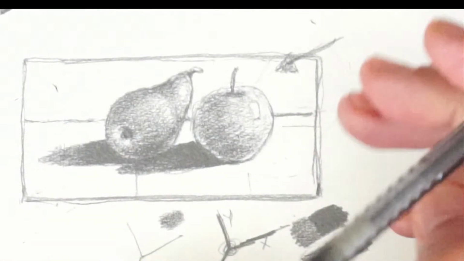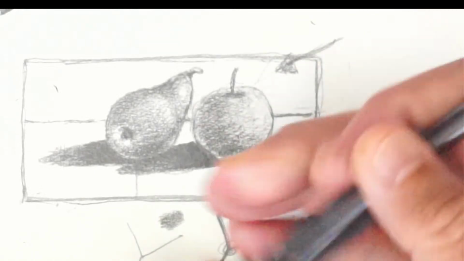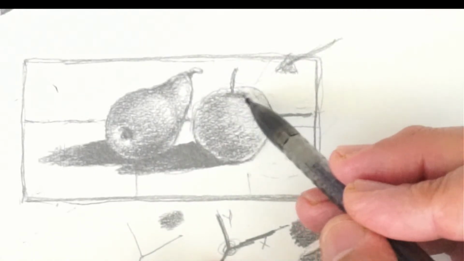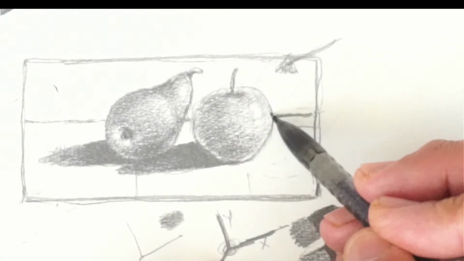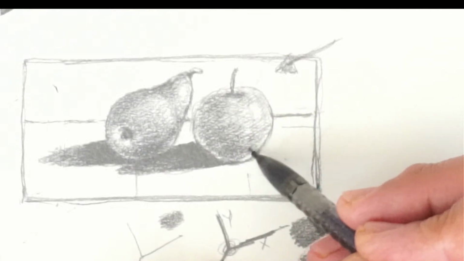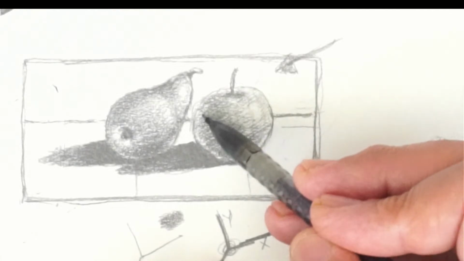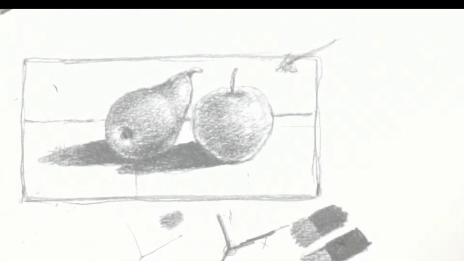So here, let me erase the highlight thing, the box I created, and I will just go nicely, slowly, and create some more shading to it. So here, that is the drawing.